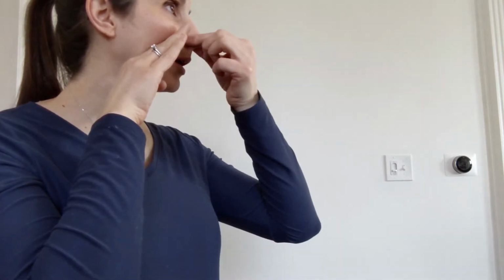You can practice getting to that mid-velum space by going hung and going to E, but trying to stop right in the middle. Hung, hung, and you should be able to hear a slight difference in the sound when you're mid-velum, because some of that air is getting caught in your nose and not being able to come out.